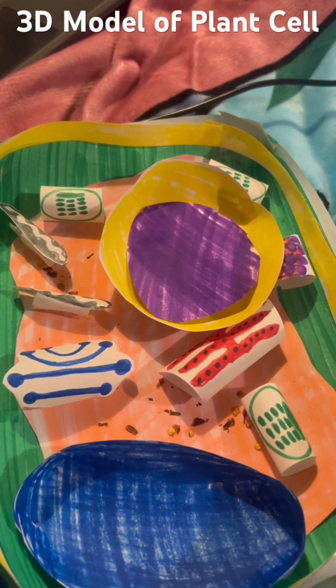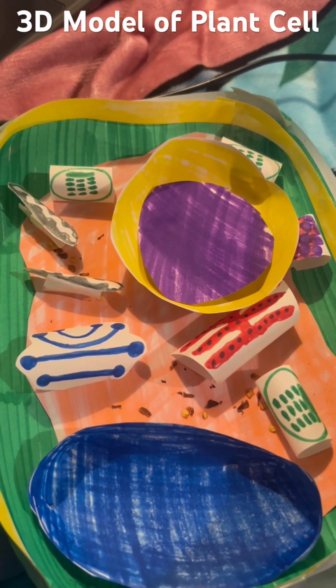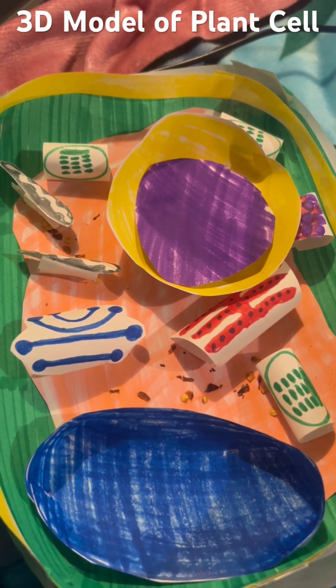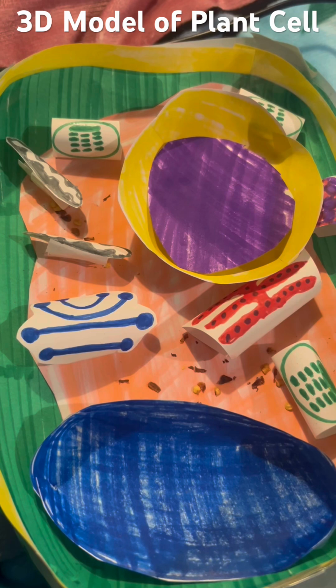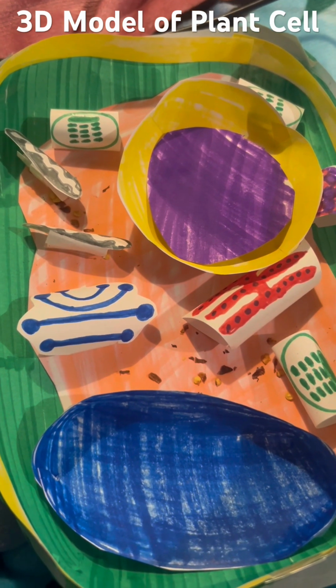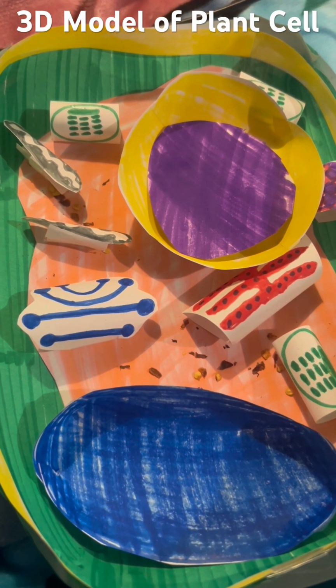Starting off, this is the central vacuole. It is a large membrane-bound organelle that occupies much of the interior space of this plant cell. It's filled with cell sap, a mixture of water, ions, sugar, and other molecules. The central vacuole plays a critical role in maintaining the structural integrity of the plant, especially as it contributes to the rigidity of the plant tissue.